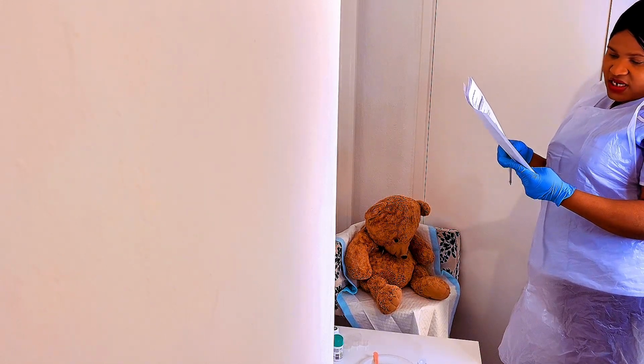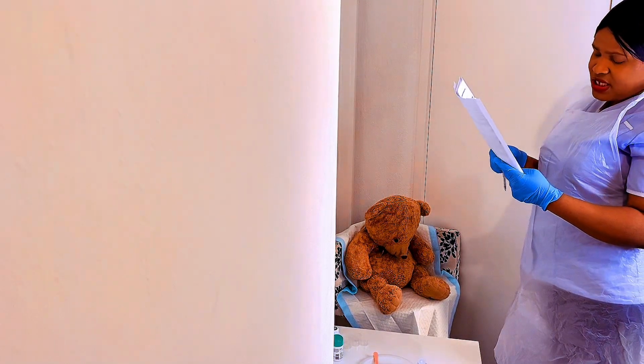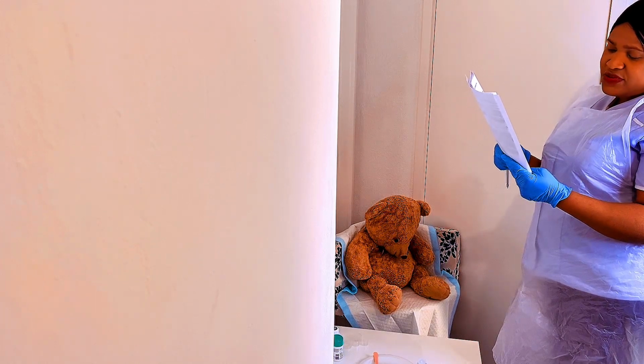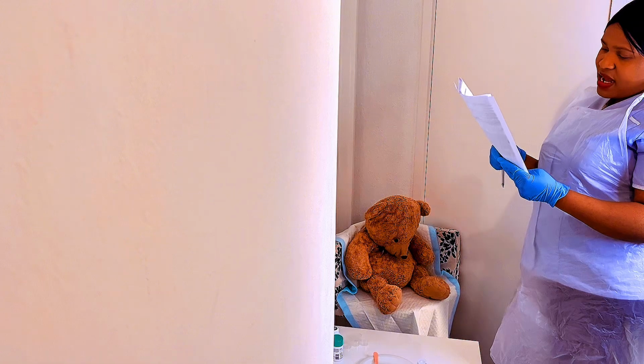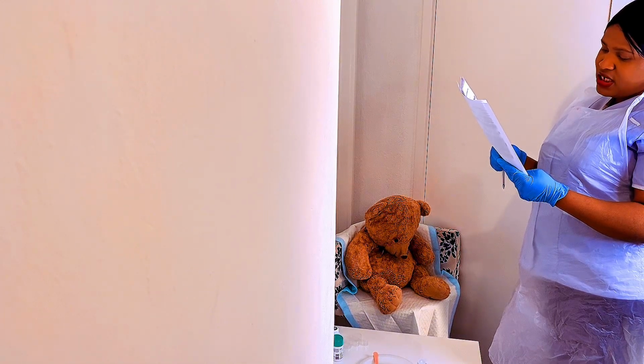The first one here: date is today, drug is ondansetron, dose is 4 mg, route is oral, and instruction is for nausea. Time required is 12:00 hour, and prescriber signature and bleep number is Dr. BK 2364.